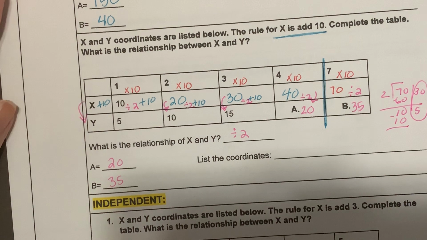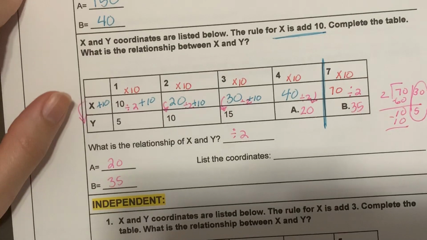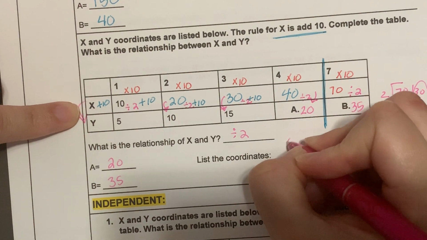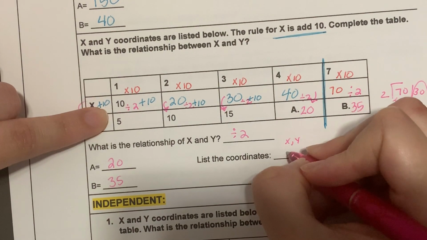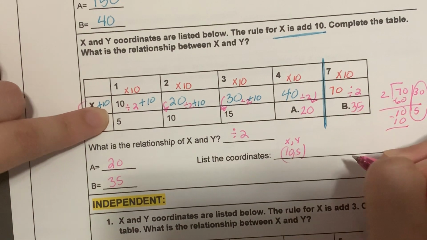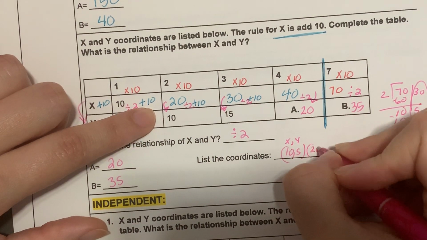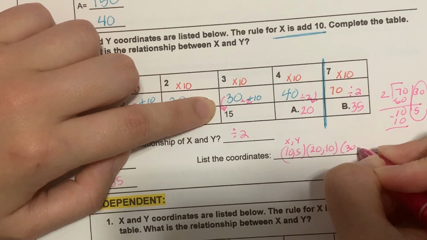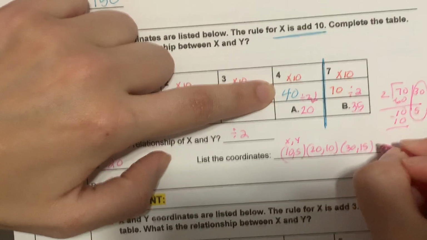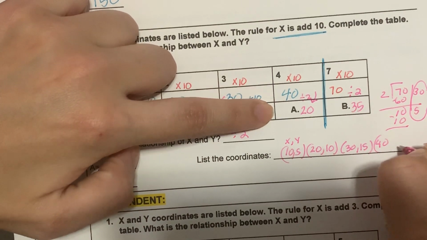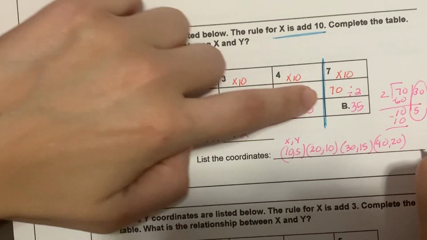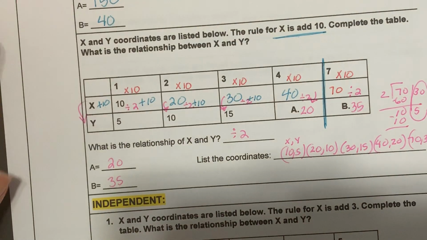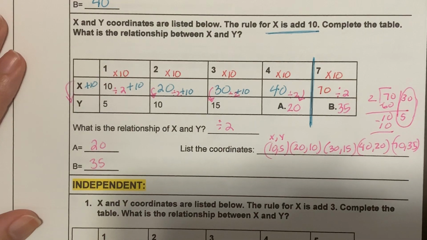Or click it. And then they want you to list the coordinates. So like we did earlier, X and Y are right here. So X goes first, Y, we have 10, 5. I have 20 and 10. I have 30 and 15. I have 40 and 20. And I have 70 and 35 as my X and Y coordinates.